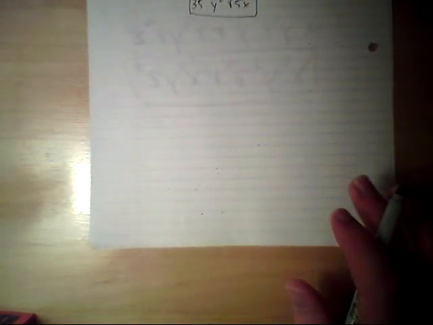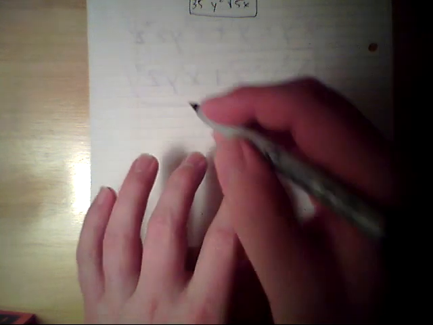Last one. If anybody knows how to play the drums, now would be the time for the roll. Number 16.